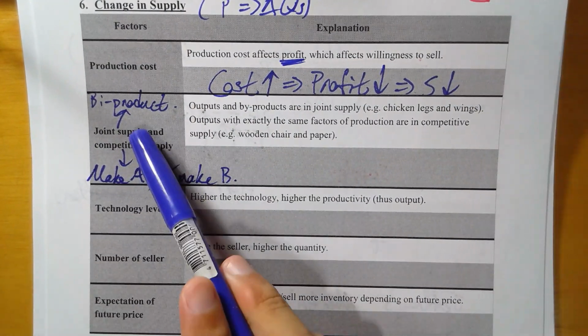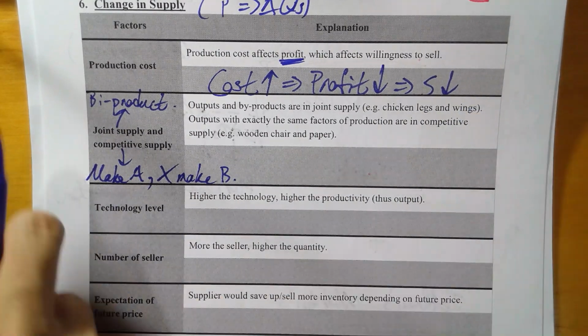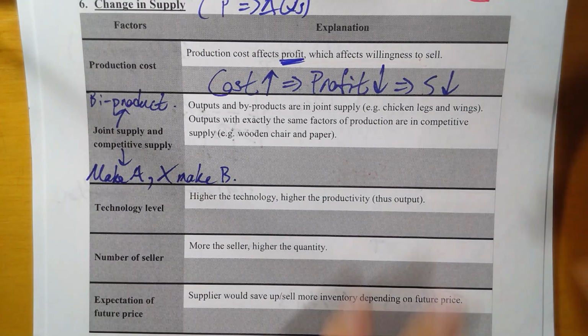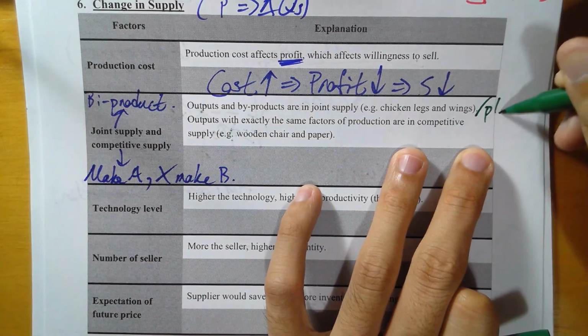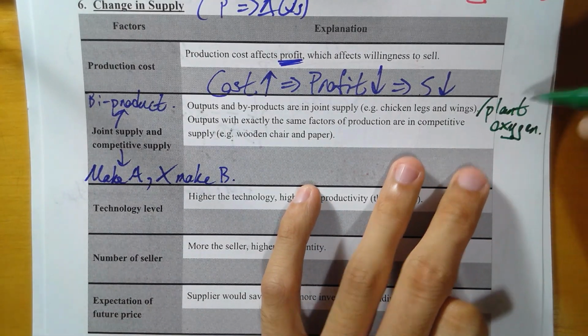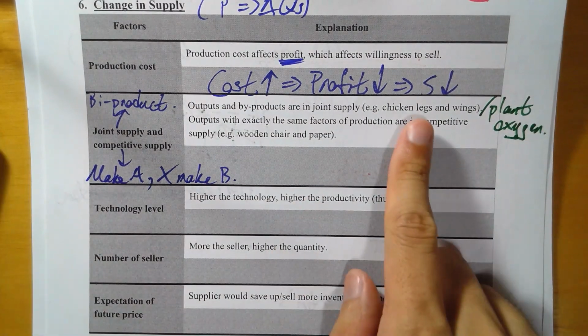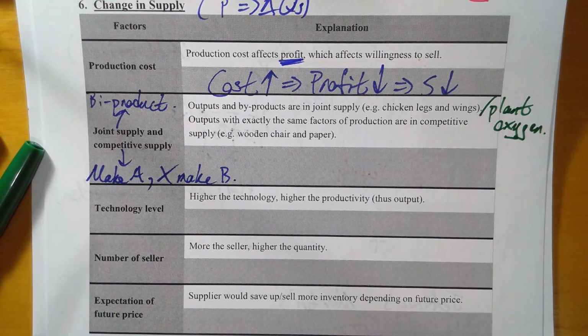For example, joint supply by product: chicken legs and chicken wings. Or, if you still remember from your science, plants and oxygen. More plants, more oxygen. You remember that, right? Here, chicken legs. If you want chicken wings or chicken legs, you have to kill the chicken, right?